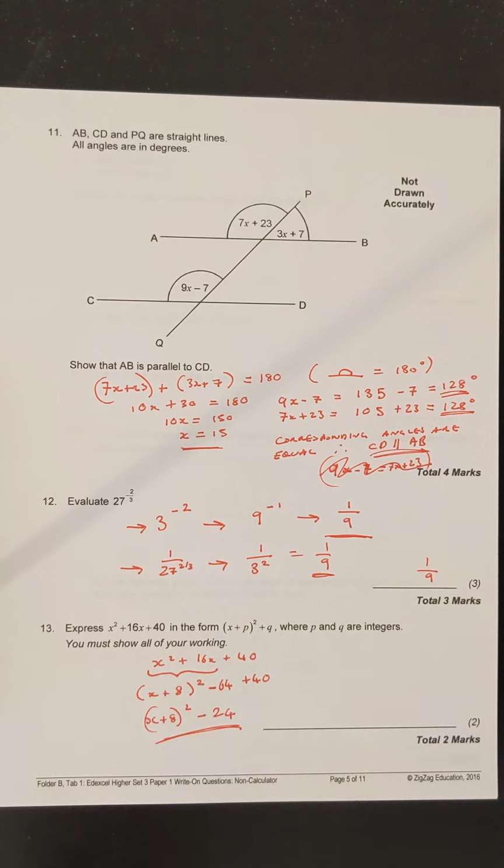If there'd been a coefficient in front of the x squared, everything would be the same. You just take out a factor of that coefficient at the beginning and then multiply by it towards the end. And that's the next 3 set of questions sorted.